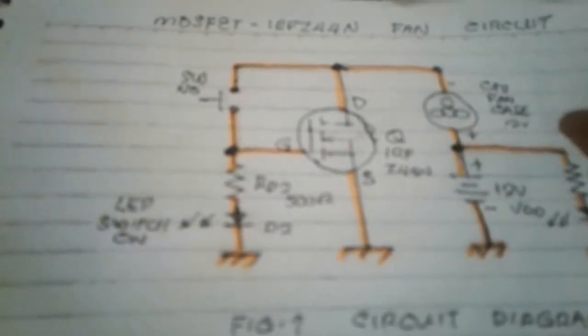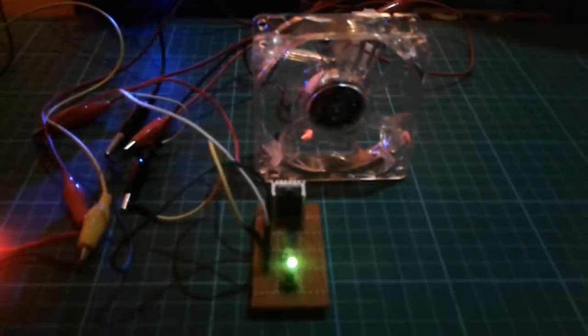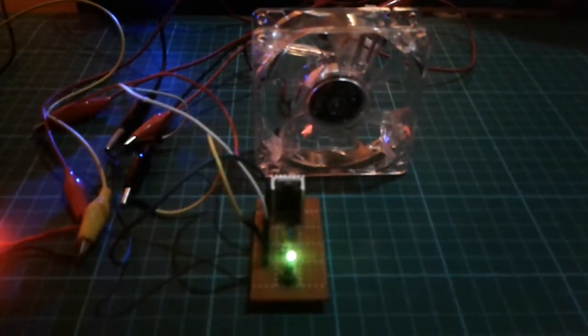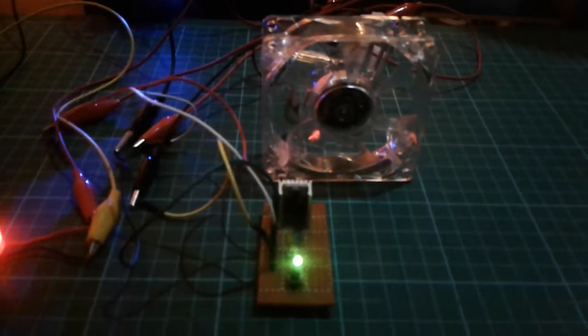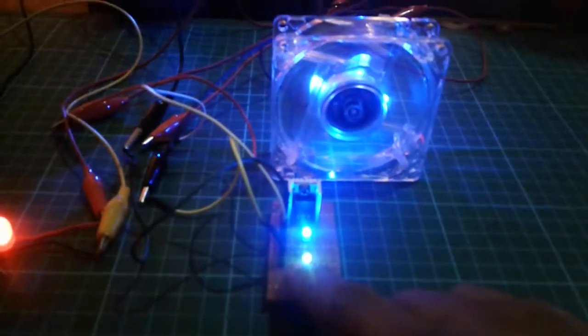At the same time, it prevents this MOSFET from producing a capacitance around the terminal source to gate to drain, making this fan turn on. So in here, we didn't see any capacitance develop in the circuit unless you push the button here.